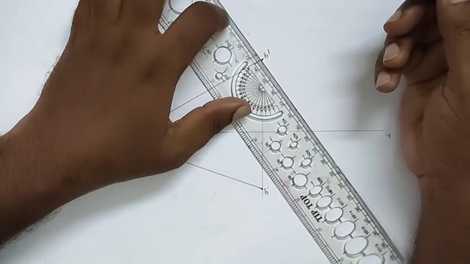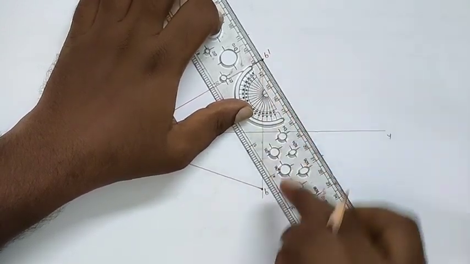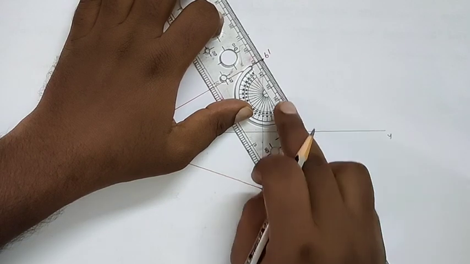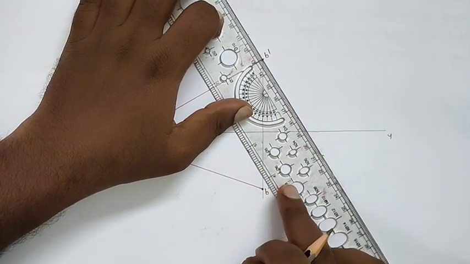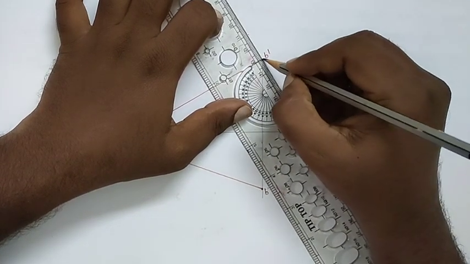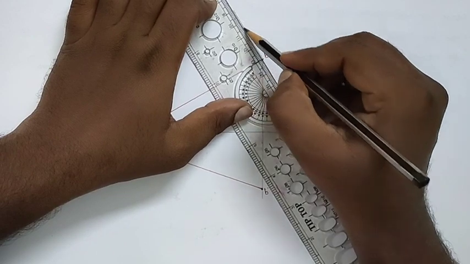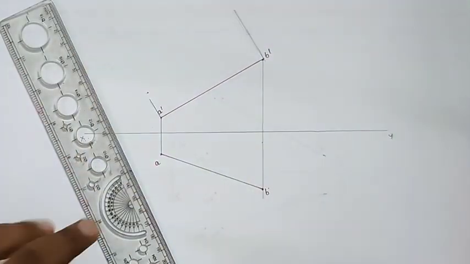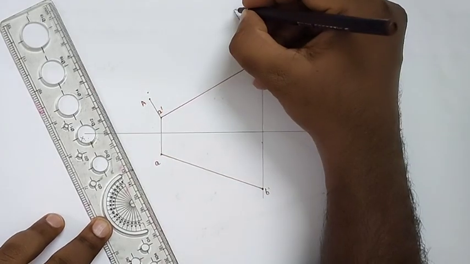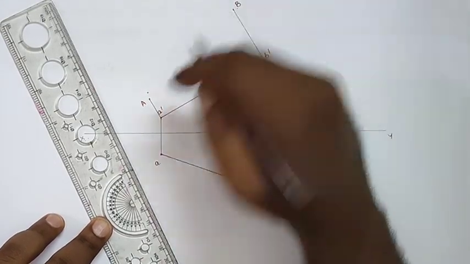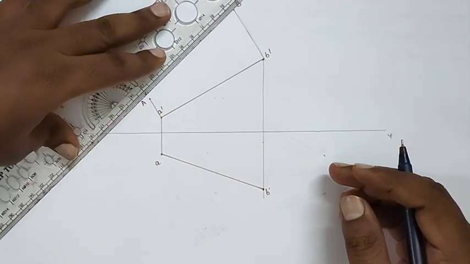From B dash we draw the perpendicular line. The length of that perpendicular line is the opposite dimension of point B. Here, 50 mm above and 40 mm in front, so the opposite dimension of point B is 40. You can take 40 mm. So here I am locating point capital A and B. Joining the AB line, that line will show the true length of the line.